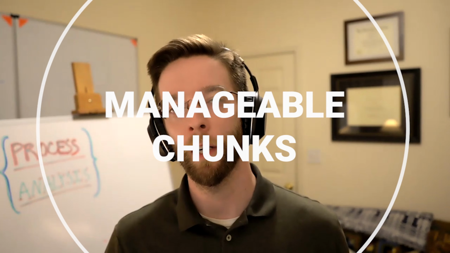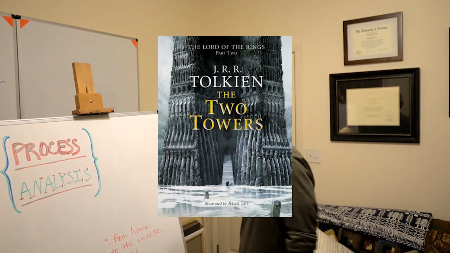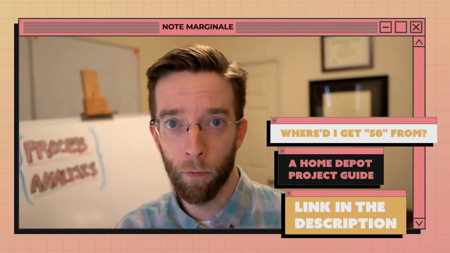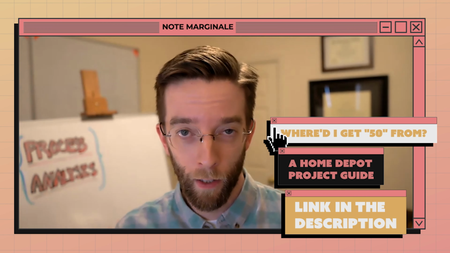When I say manageable chunks, I mean like major areas. Phase 1, Phase 2, Phase 3, beginning, middle, end. Take, for example, the process of painting a room. There are close to 50 separate steps. In case you're wondering where I got that number from, it's from a DIY workshop project guide that I found on the Home Depot's website. I'll link that below in the description. 50 distinct steps from start all the way through to finish.